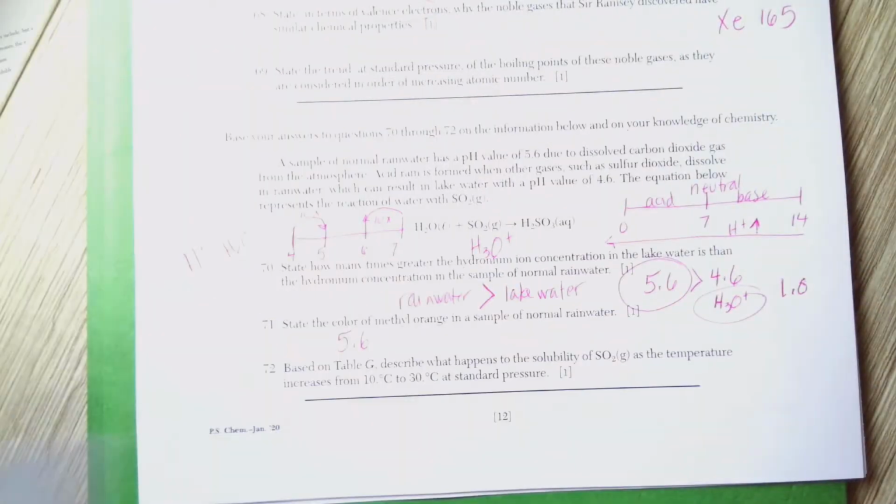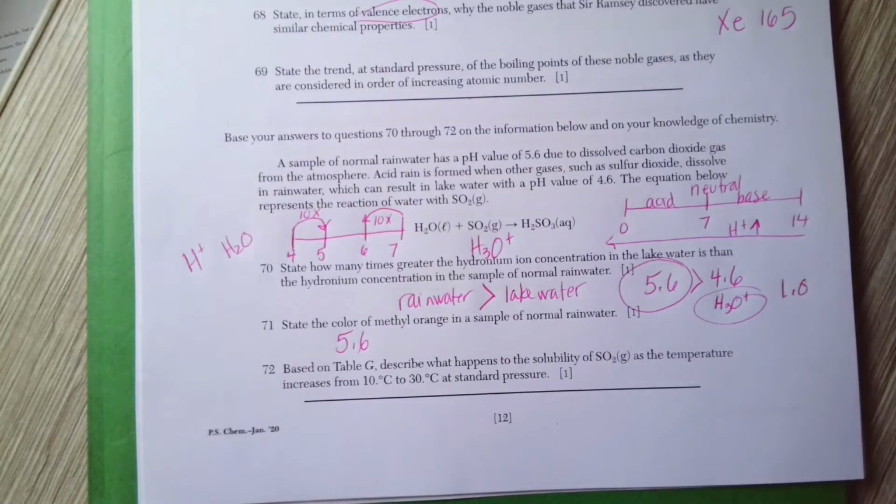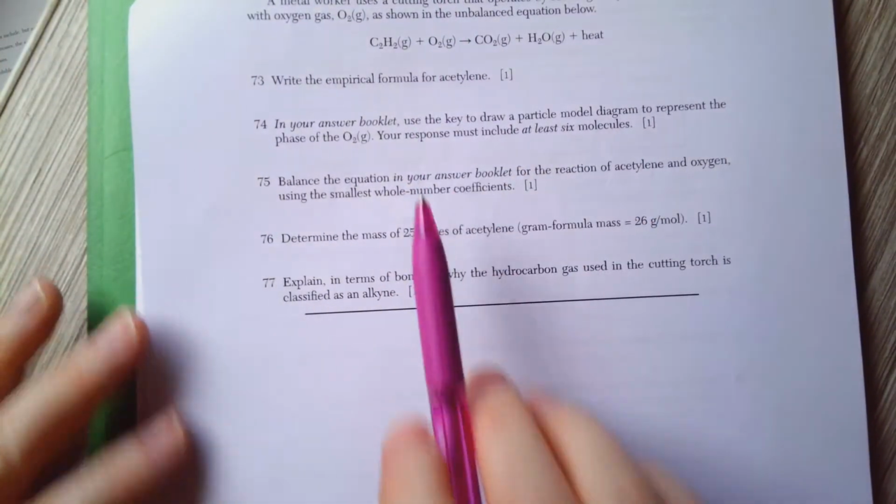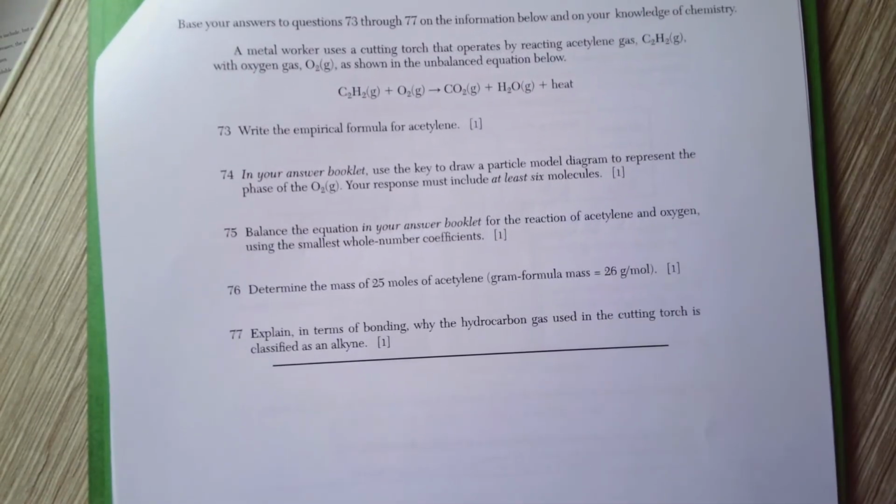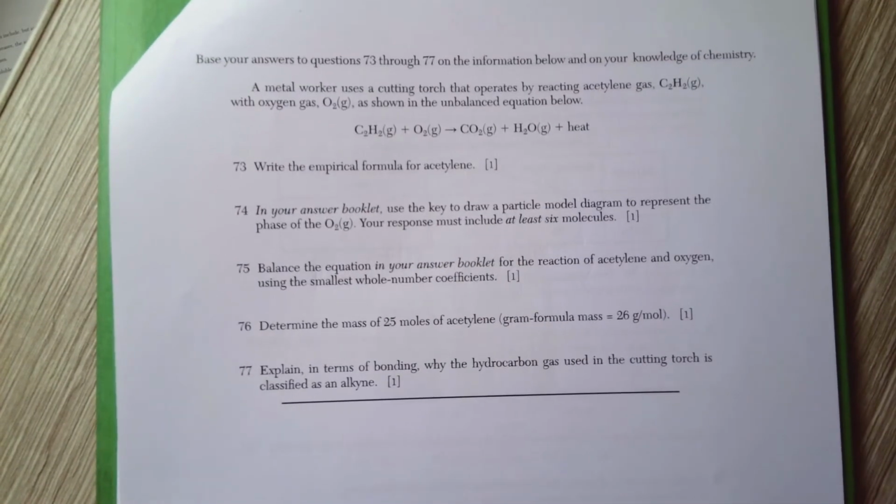Let's turn our page. Ooh, look at this. I got a diagram. I got an equation. All right, let's see. Oh, this is 5 questions for the same content. All right, let's see what we got here.